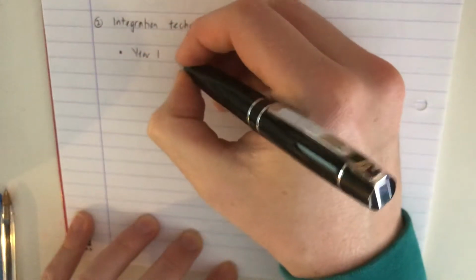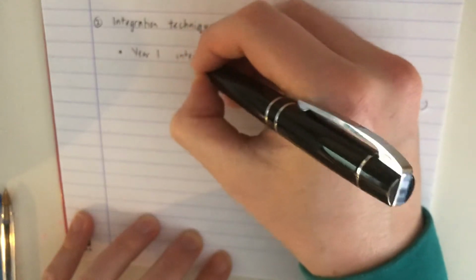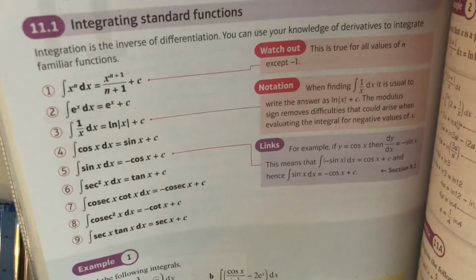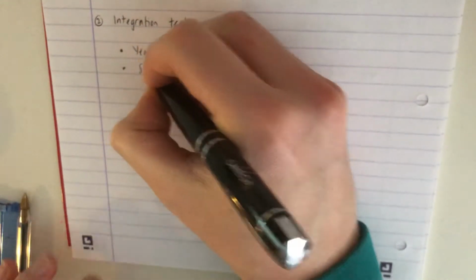So you've got, firstly, your year one book, the AS book, integration stuff. Just basic integration, integrating x to a power. And then you've got the stuff which we did at the start of this chapter, which I'll try and show you, integrating standard functions. All of those, you need to know.